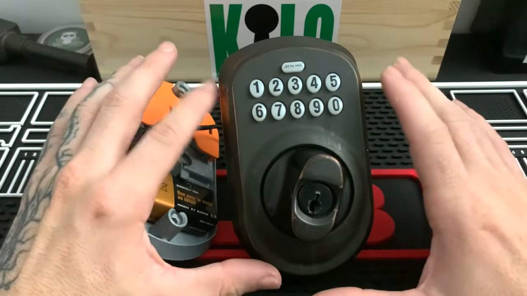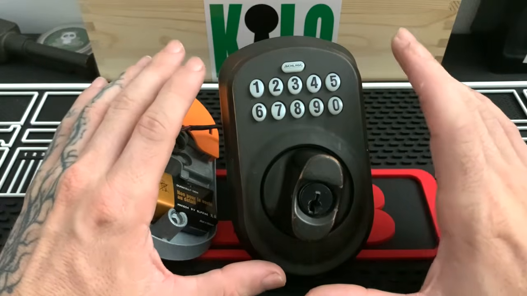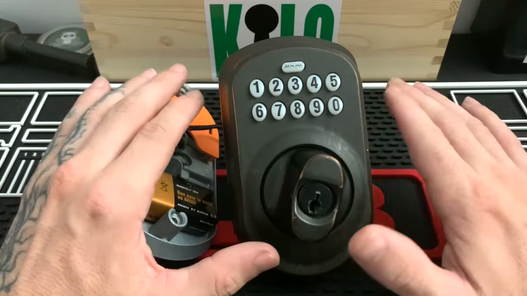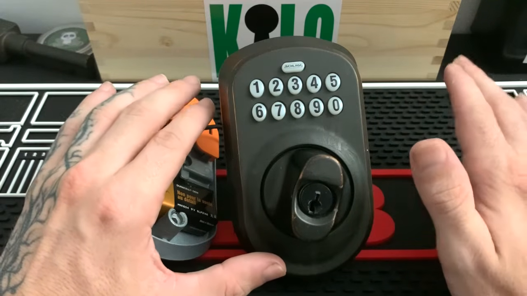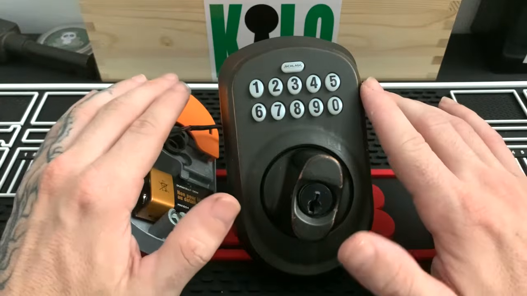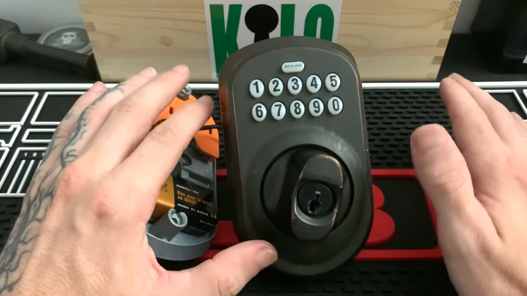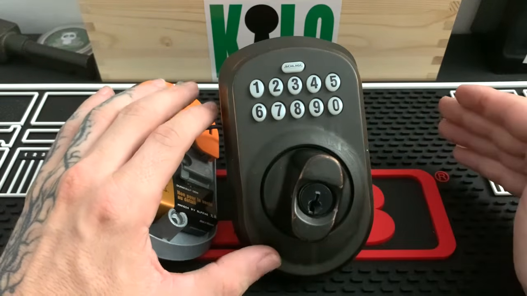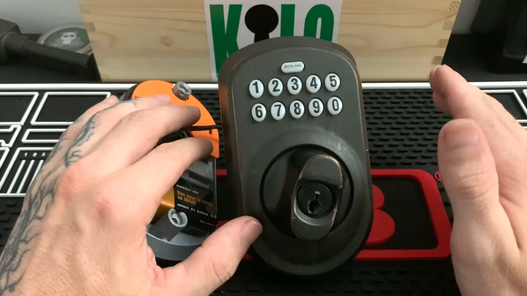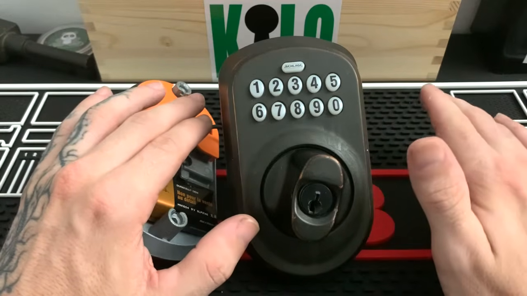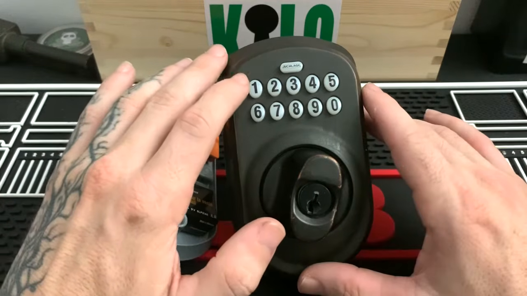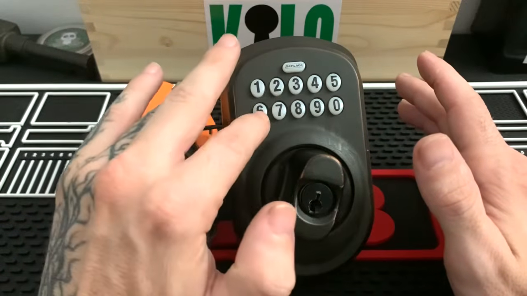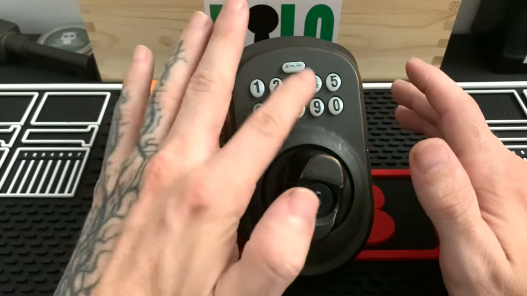So to carry over from what I was just saying, when you want to set a new user code, you have to make sure that the 4 digits are not part of the same series as your programming code. To have that make more sense, if your programming code is 1, 2, 3, 4, 5, 6, your user code cannot be 1, 2, 3, 4. The reason why is because if your programming code is 1, 2, 3, 4, 5, 6, the lock is going to know this is a series.